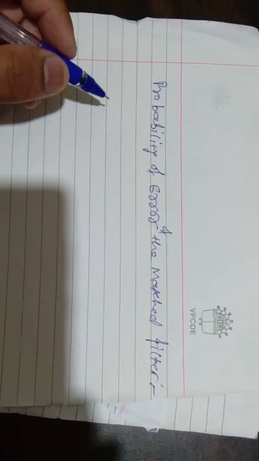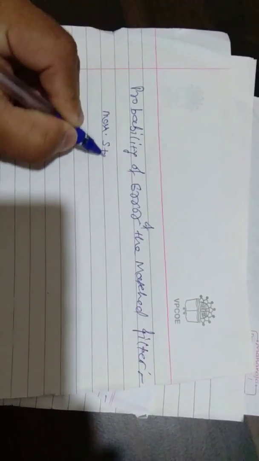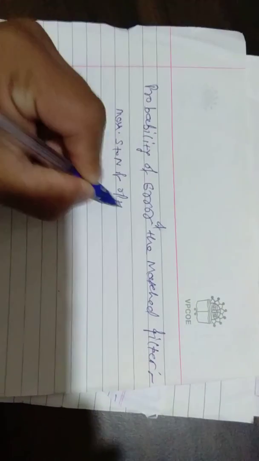Hello students. Now this is also one of the important topics for end-sem exams in digital communication system, that is probability of error of the matched filter. To calculate the probability of error of a matched filter, we will start with the maximum signal to noise ratio expression of the optimum filter.